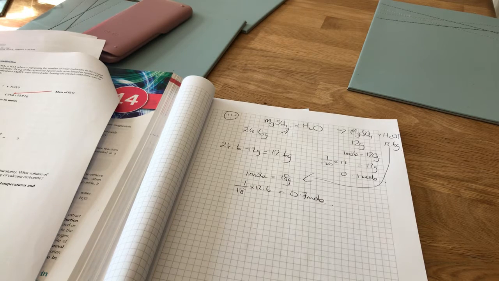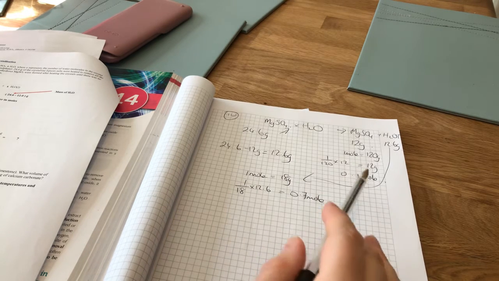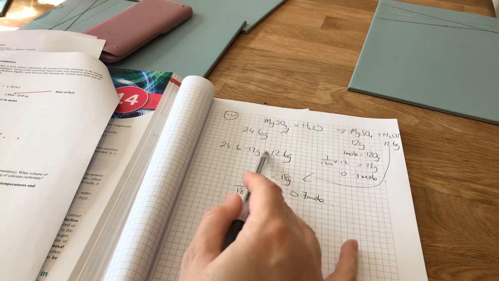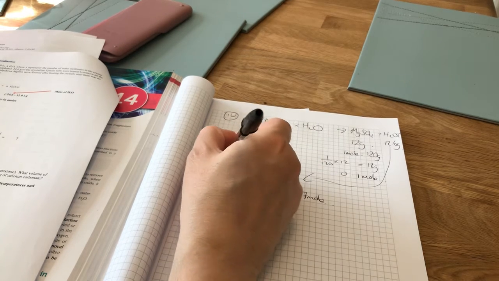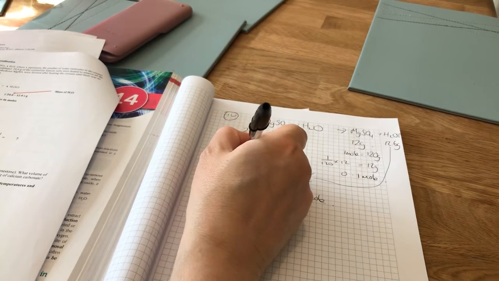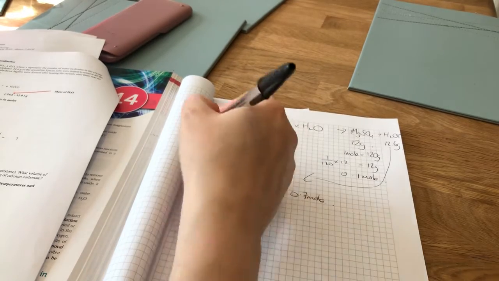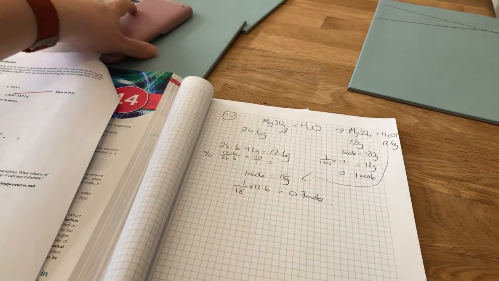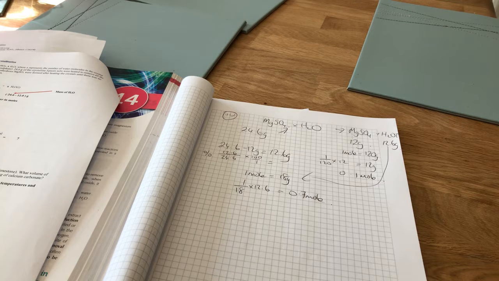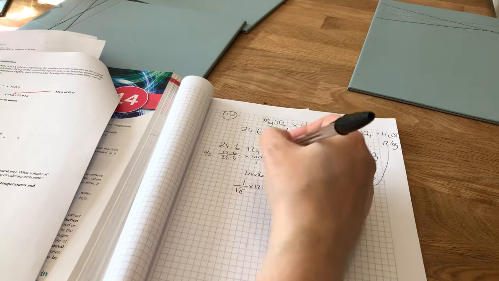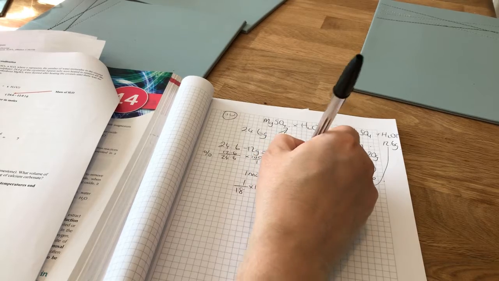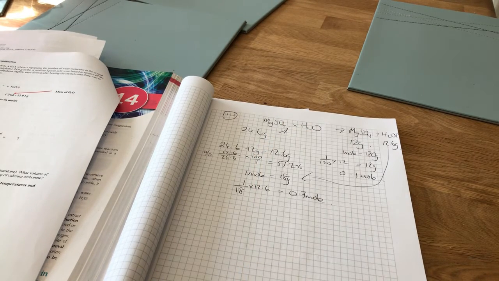Okay. I said I'd do the percentage, so if I was to take a look at the percentage, it's how much water I have, which is 12.6 grams divided by 24.6 grams multiplied by 100 over 1. So I was asked for the percentage of water. I can do percentages using grams. Okay, so it's 12.6 divided by 24.6, and that's 51.2%.